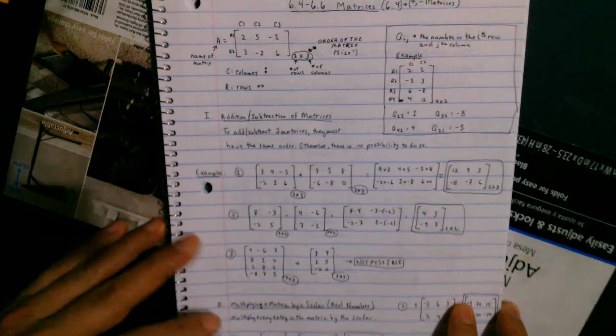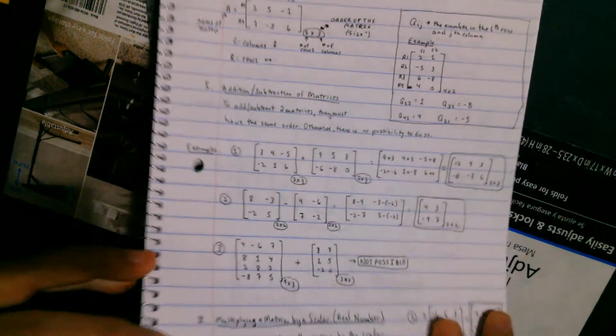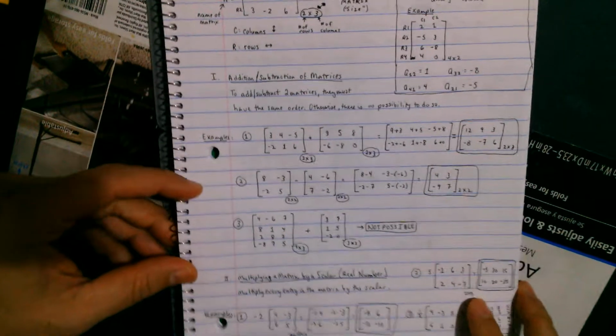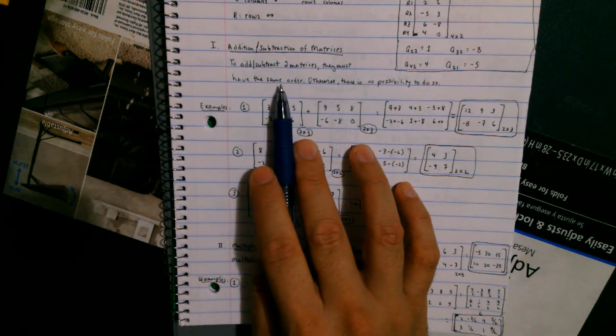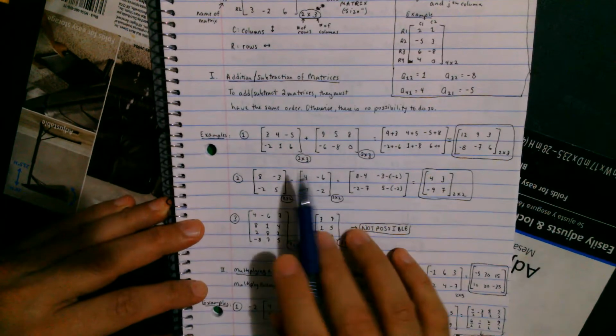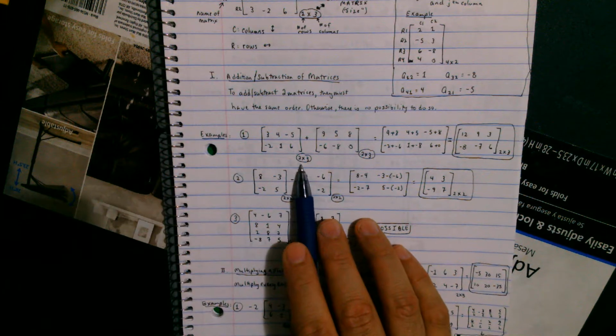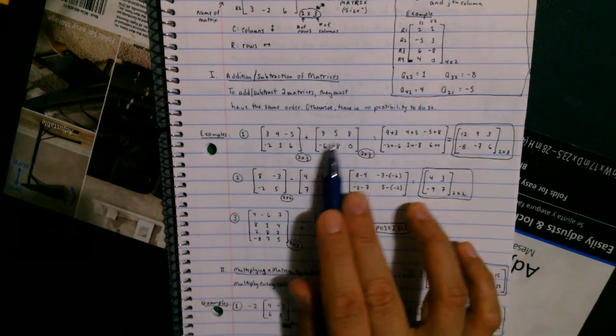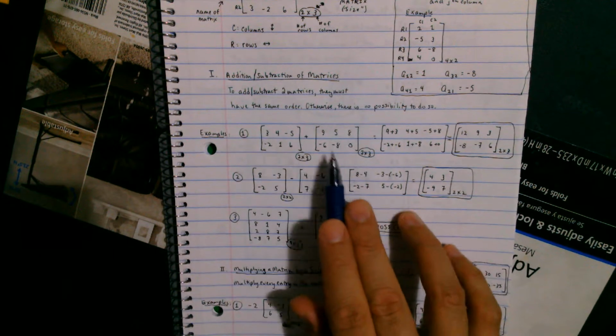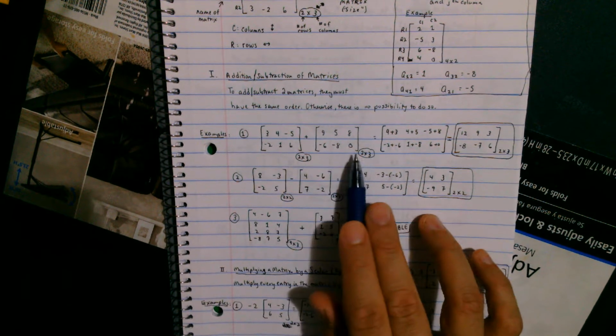Again, now to do operations with the matrices, if you want to do addition and subtraction, they must have the same exact order. Means they must be the same size boxes. So matrix for us is like a box with numbers here. So this first matrix has 2 rows by 3 columns. Second matrix has 2 rows by 3 columns.